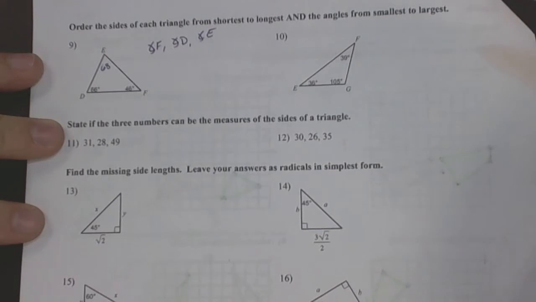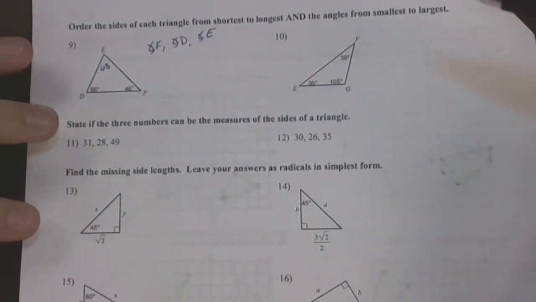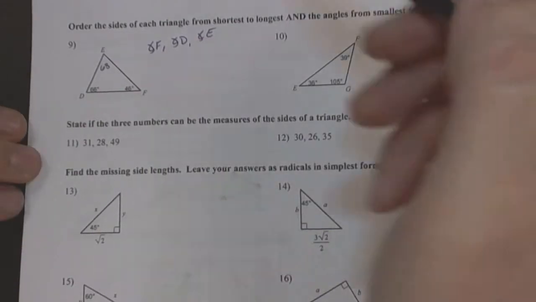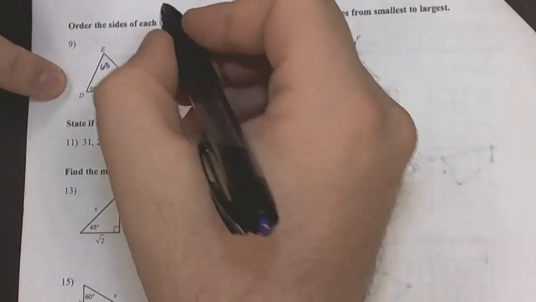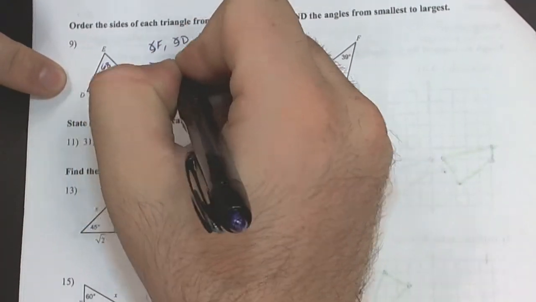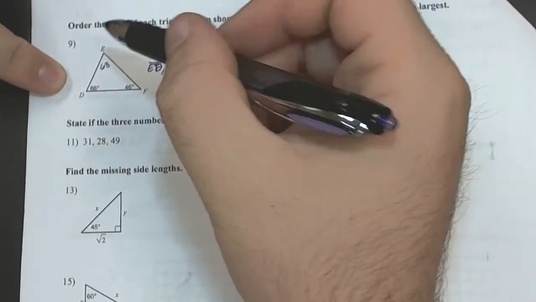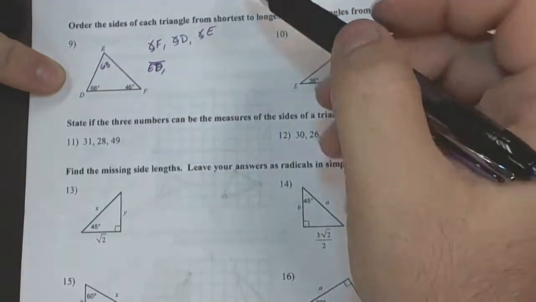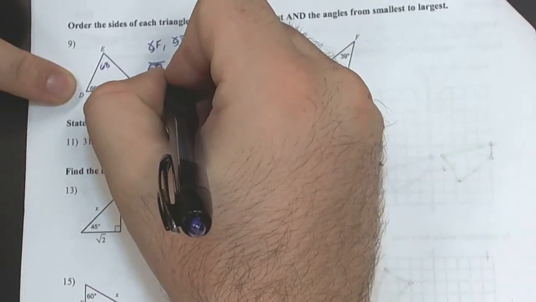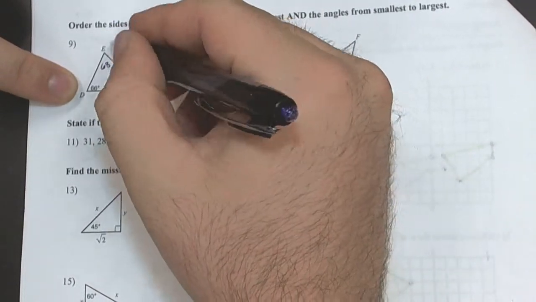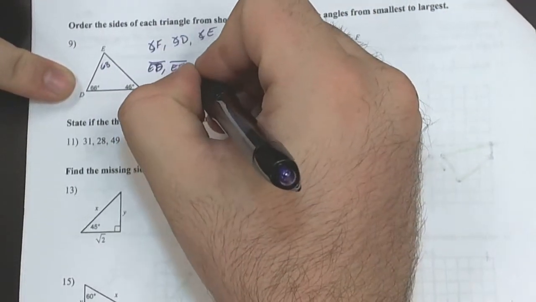Now, remember the sides and the angles have that relationship. The smallest angle is going to have the smallest opposite side. So ED, my bad, is going to be the smallest side. Then 66 degrees and its opposite side, which is EF, is going to be the next one. And then the longest one is opposite the largest angle, which is DF.